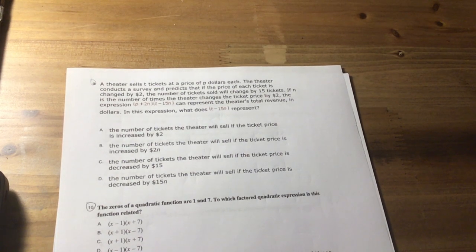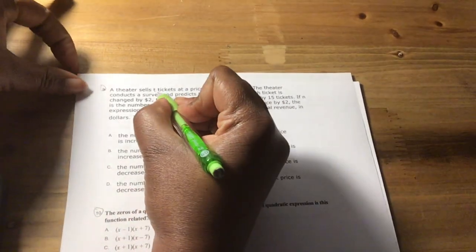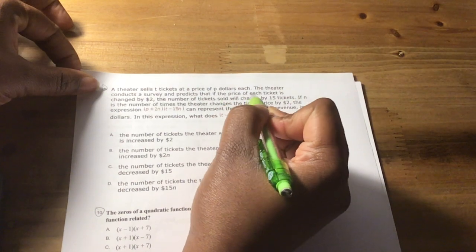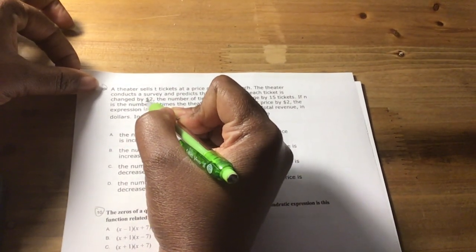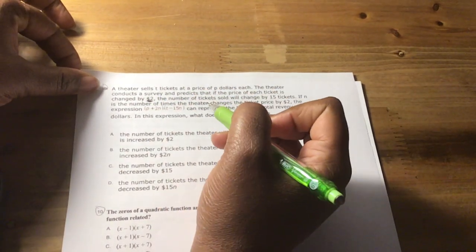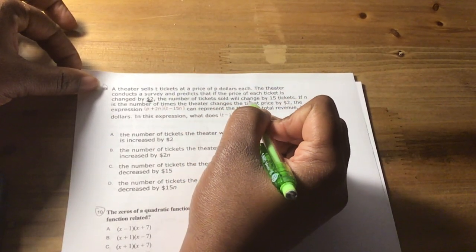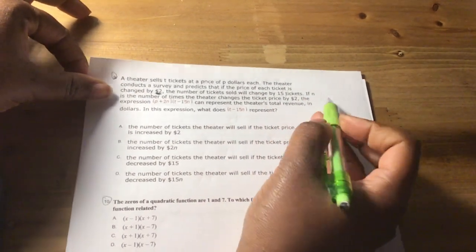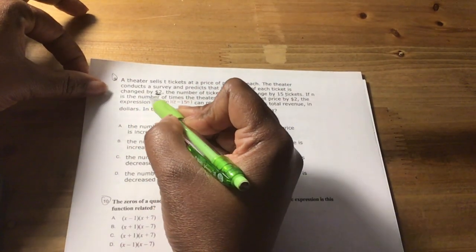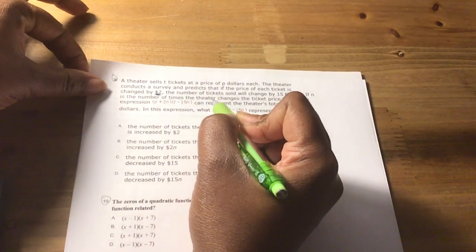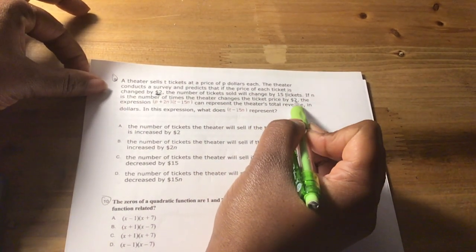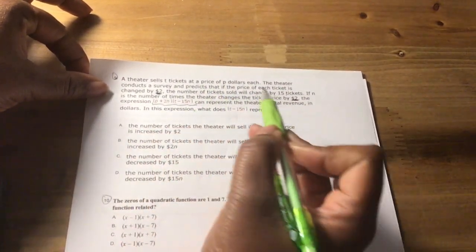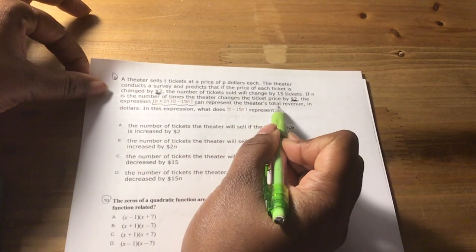For number 9, a theater sells T tickets at a price of P dollars. The theater conducts a survey and predicts that if the price of each ticket is changed by $2, that's positive 2, the number of tickets sold will change by 15. It says if N is the number of times the theater changes the ticket price by $2, what is the expression that can represent the theater's total revenue?